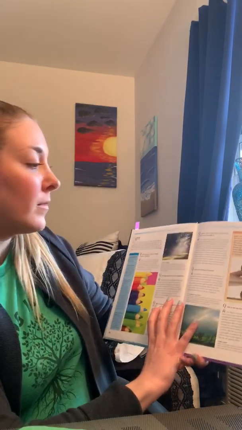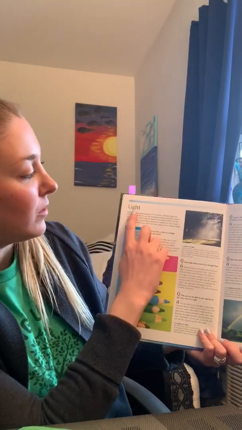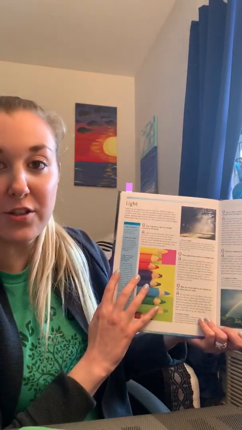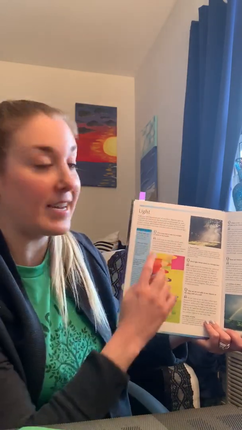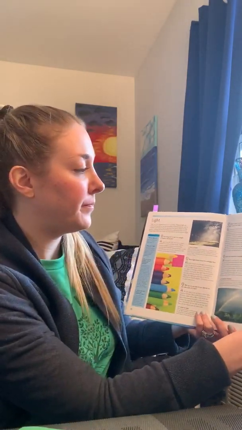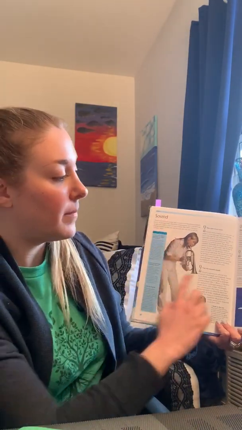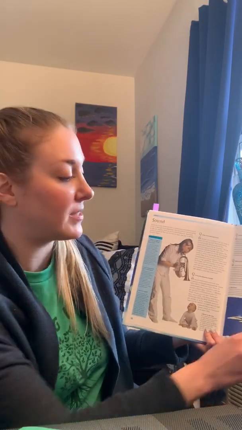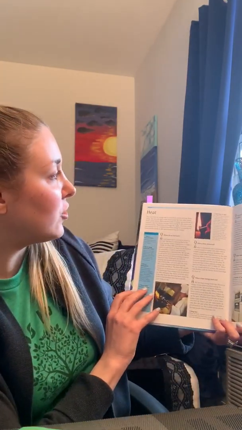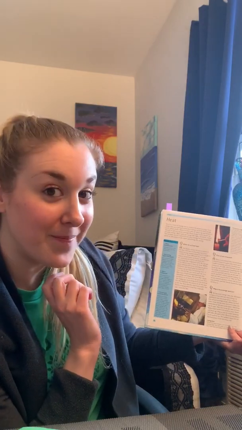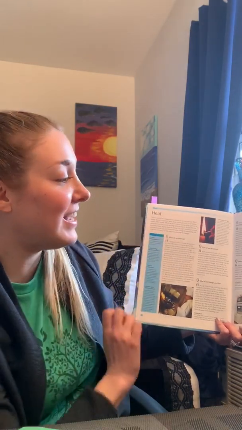Here's a nonfiction book I have in my home. It's questions and answers about science. An example of a heading in this book would be light, because these two pages are all about light. So that heading tells us what's to come. Just like on this page, the heading here is sound, because these two pages teach us all about sound. Do you think you can tell me what the heading is on this page? You guessed it, it's heat. Both of these pages are going to tell me all about heat.